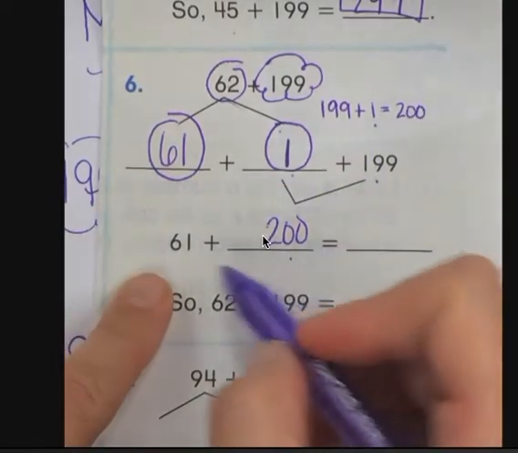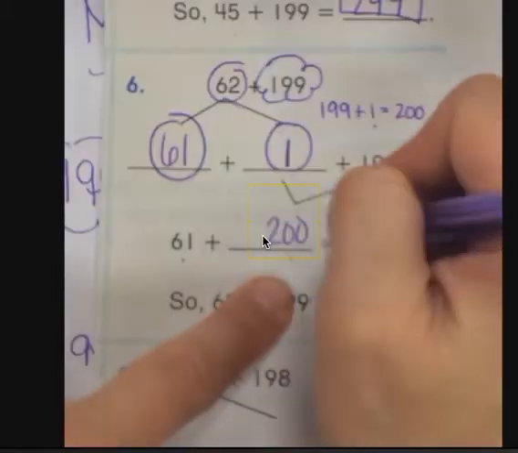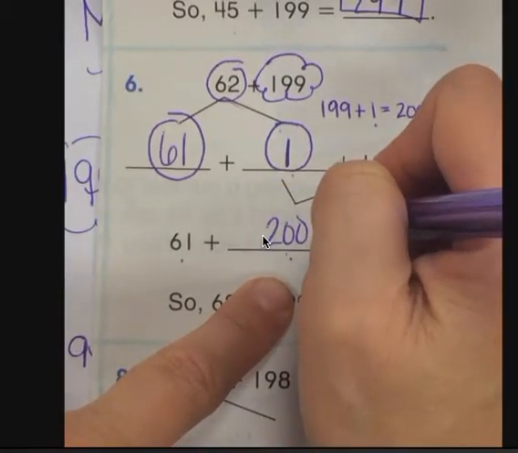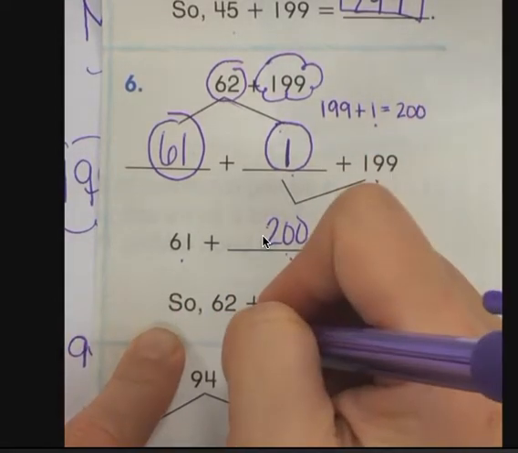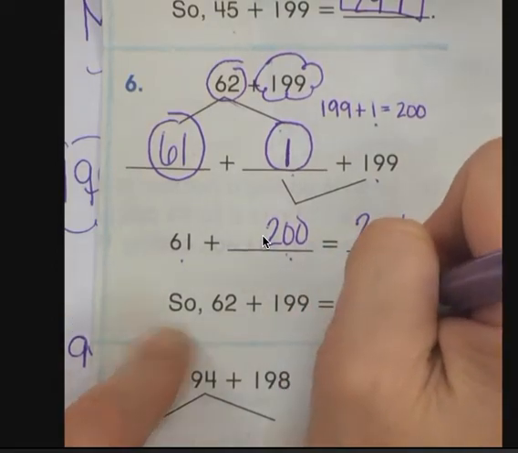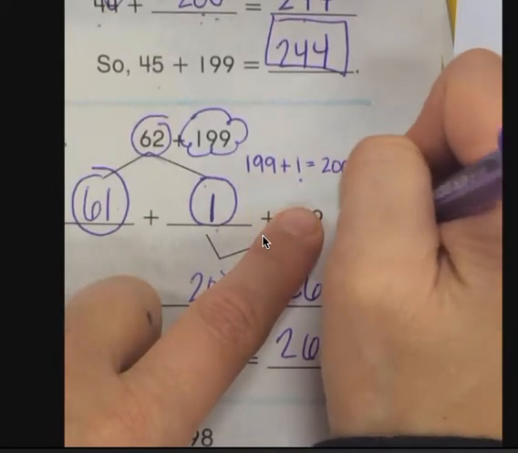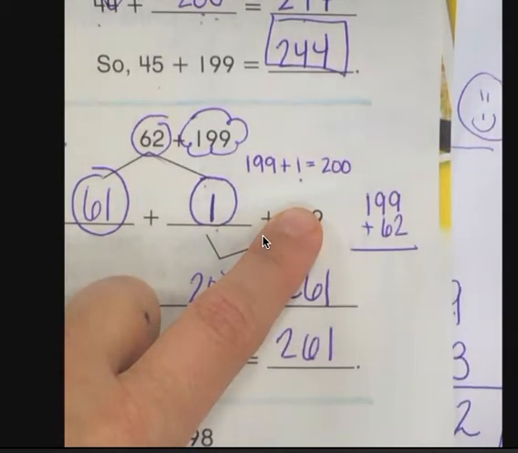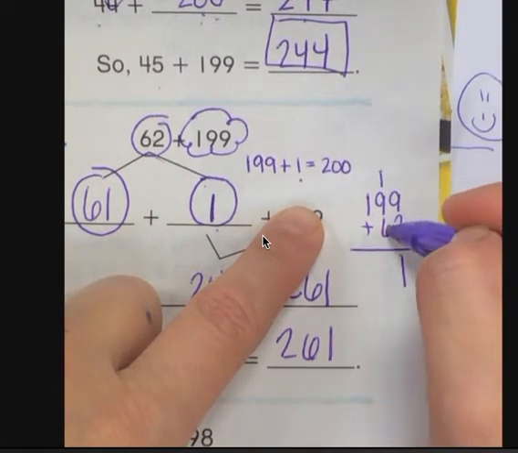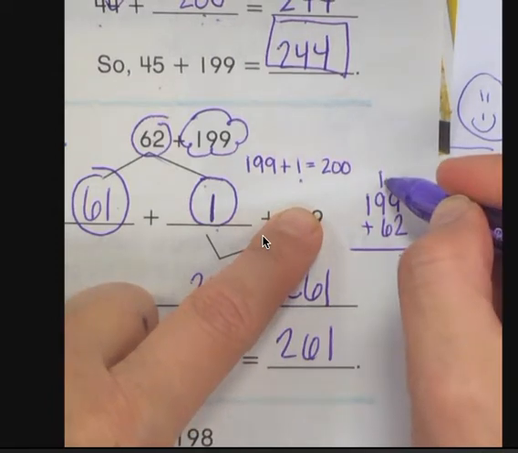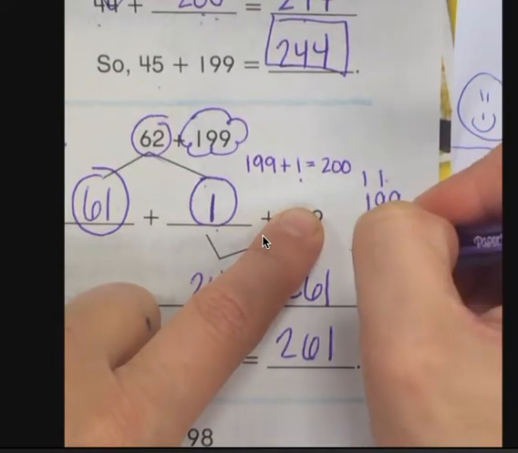Now we've got 61 plus an even 200. So we don't even really have to do any adding in our head or on our fingers, if you still add on your fingers. It's just 261. So 62 plus 199 is 261. Let's be overachievers and go up here and do a little double-digit addition, traditional way. 9 plus 2, 11, carry the 1. 9 plus 6, plus 1 more is 16. Put down the 6, carry the 1. 1 plus 1 is 2.